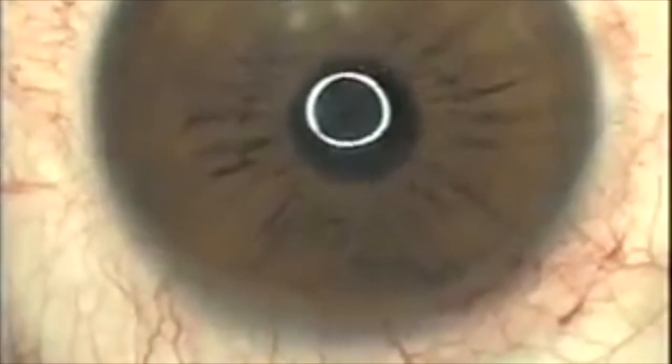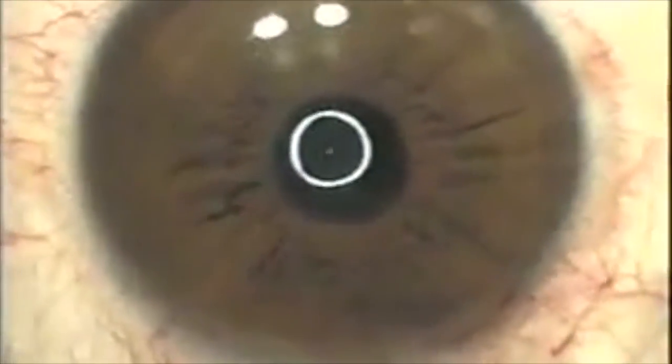And so now the eye patches will be placed onto the eyes and the surgical procedure is basically completed.